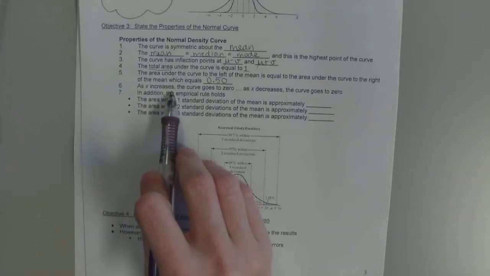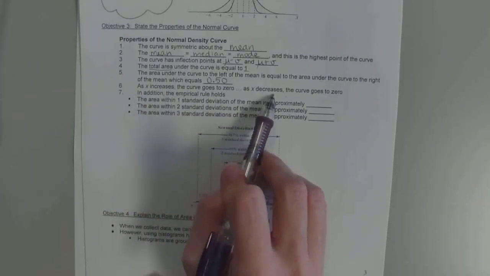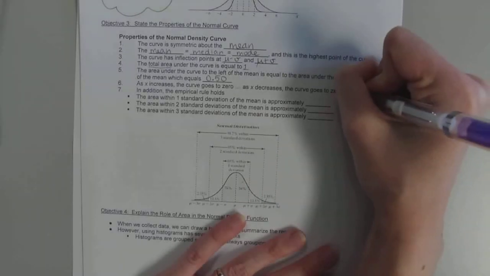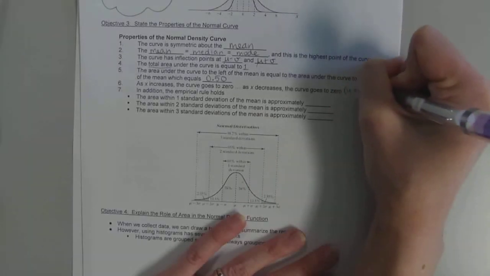All right, 6, as x increases, the curve goes to 0. As x decreases, the curve goes to 0. Have you guys heard of the word asymptote? So the x-axis is an asymptote.